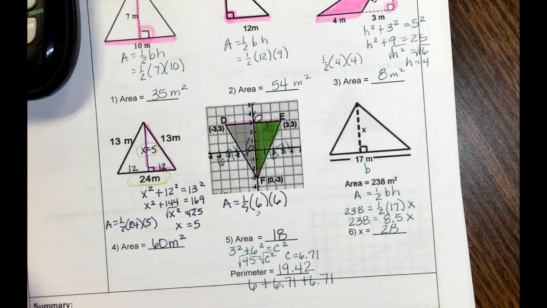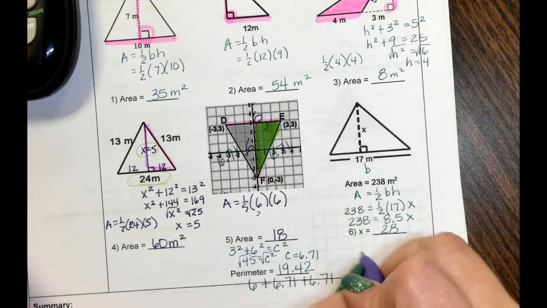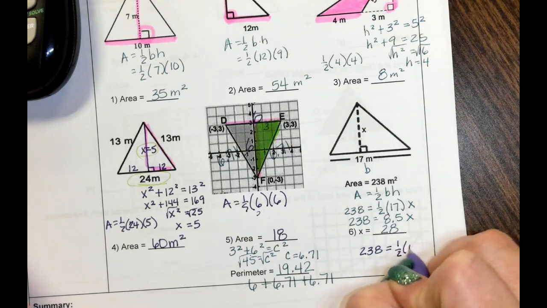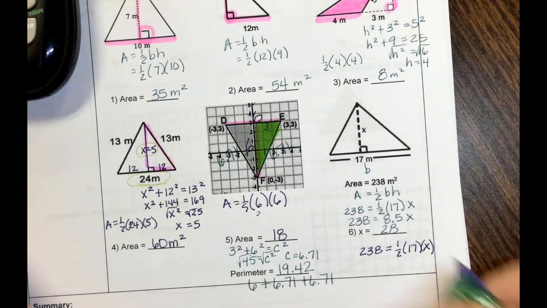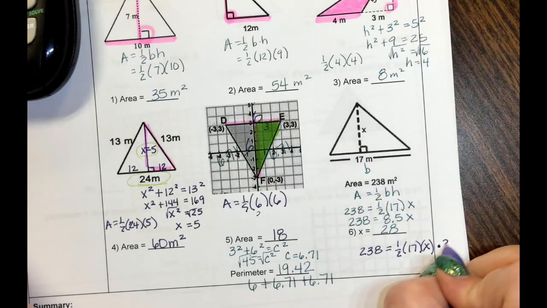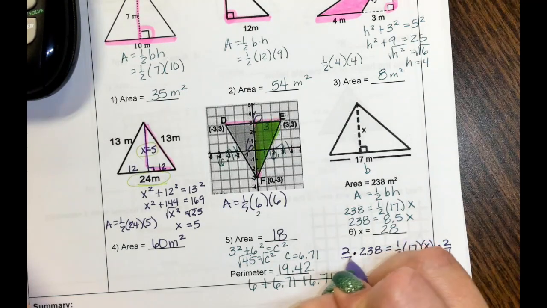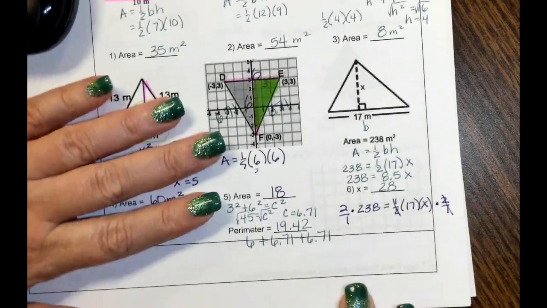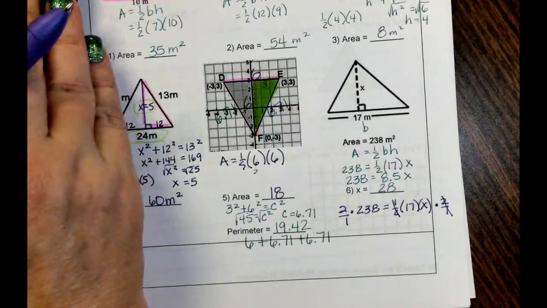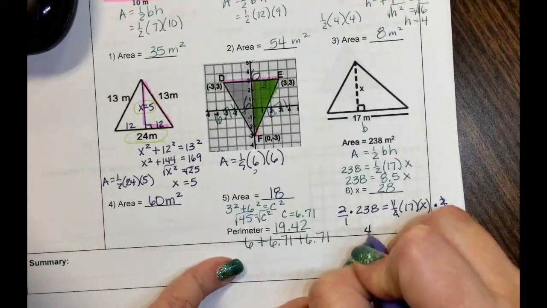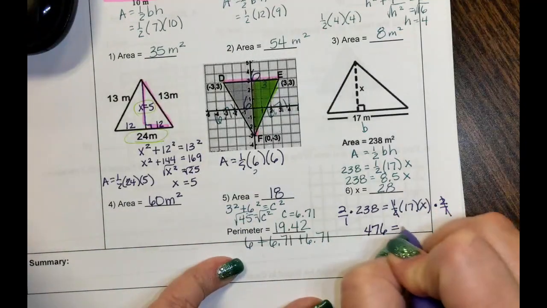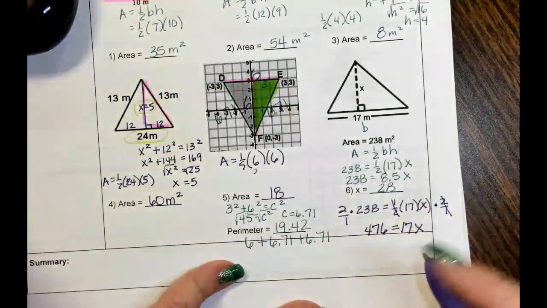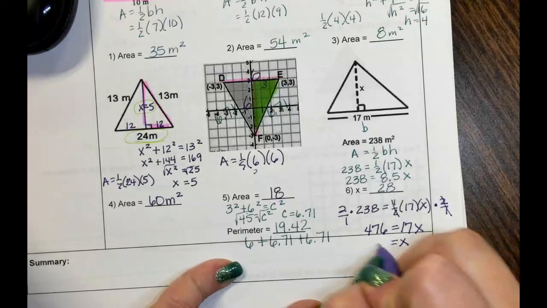Now another way to handle it so that you don't have decimals and you don't have to worry about it is it could have said 238 is equal to 1/2 of 17 times x. I could multiply this side by 2 over 1 and this side by 2 over 1 because that 2 over 1 cancels that 1/2. They multiply together to give you 1. So 238 times 2 is 476. So now you have 476 is equal to 17x. However, when you divide both sides by 17, you get that x is 28.